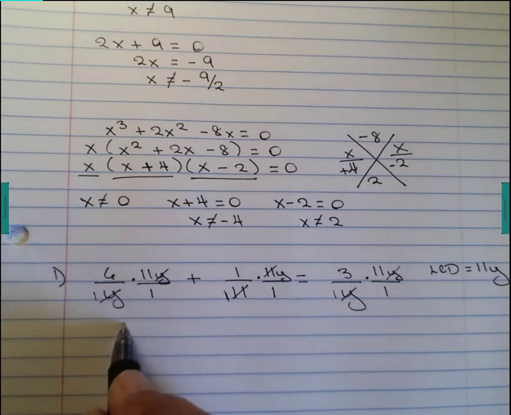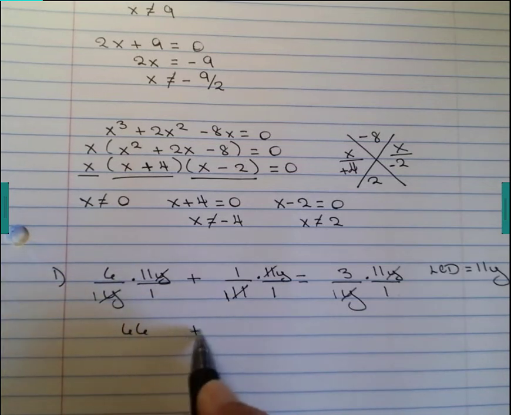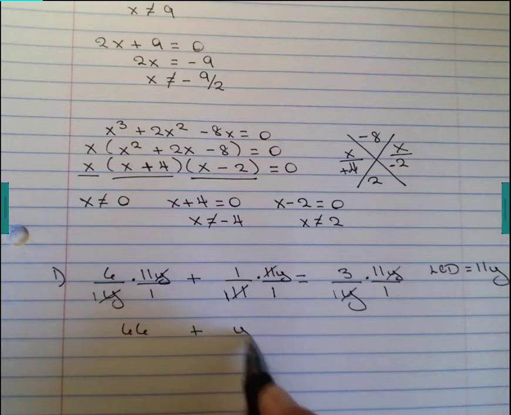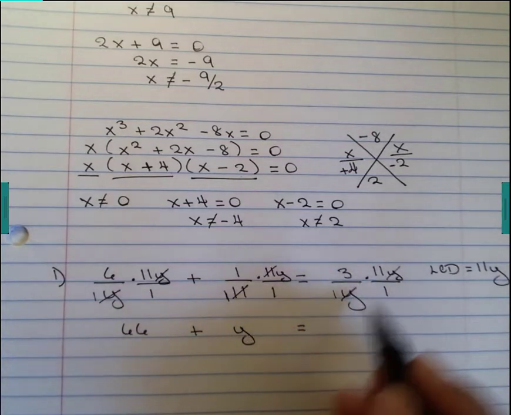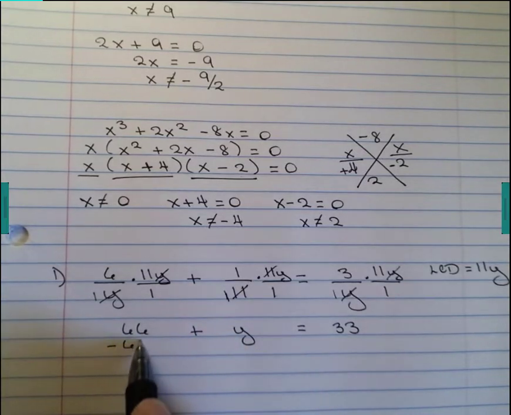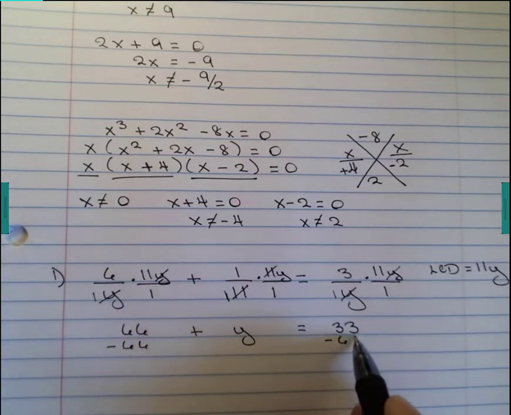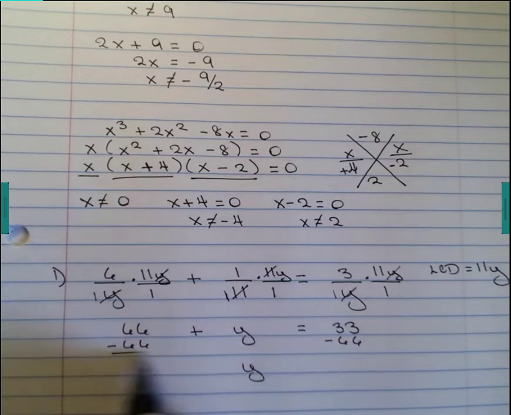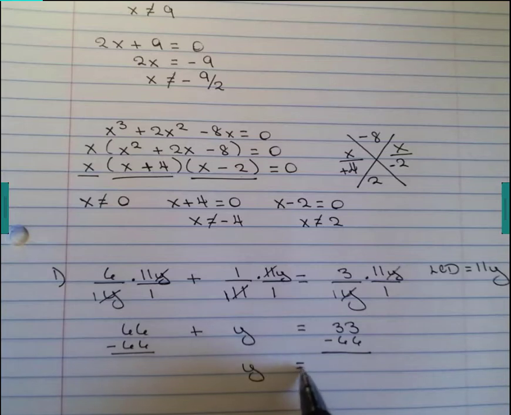So I have 6 times 11 is 66. And over here I have 1 times y, which is just y. And now I have 3 times 11, or 33. So I have 66 plus y is equal to 33. Well, I want to solve for y, so I'm going to subtract 66 from both sides. And I'll come up with y is equal to negative 33.